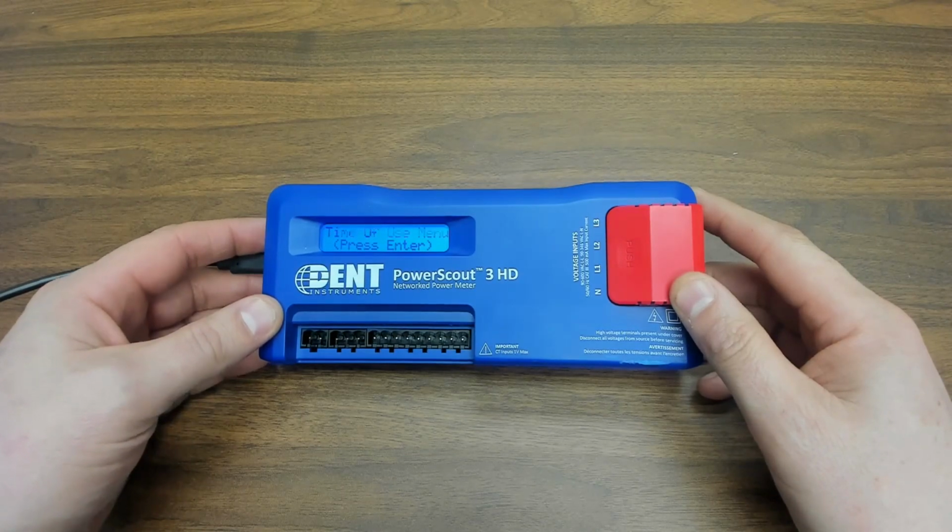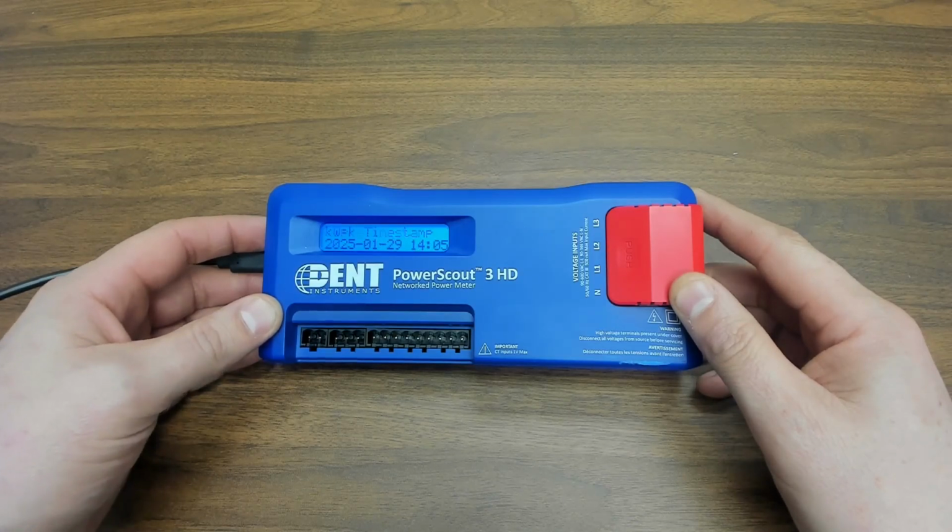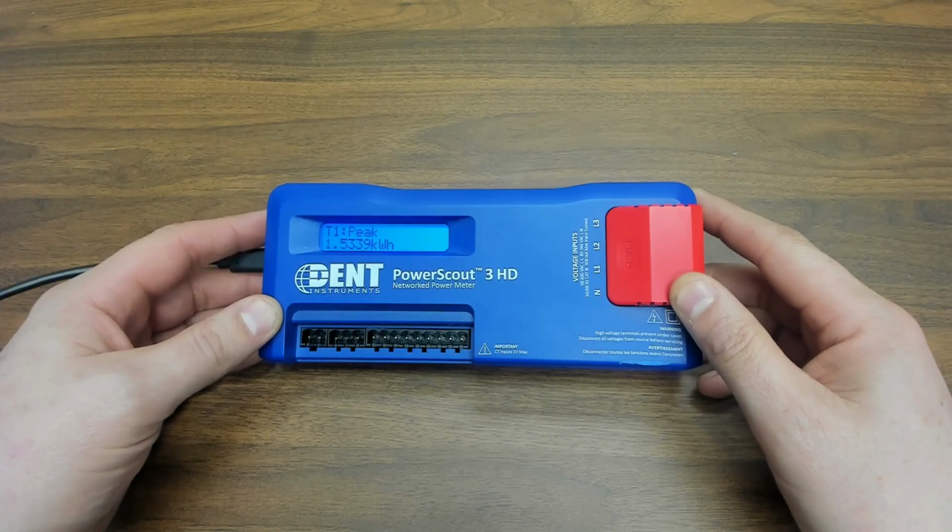From here, you will see the first tariff, your custom-defined name, and the accumulated kWh value. Continue scrolling to see the peak kW value. You can push the thumb wheel in to see what time the peak value occurred. Continue scrolling to see the kWh and peak kW values for each tariff.